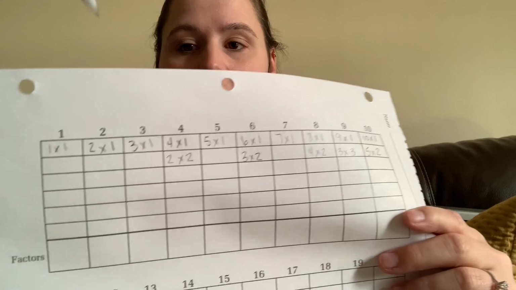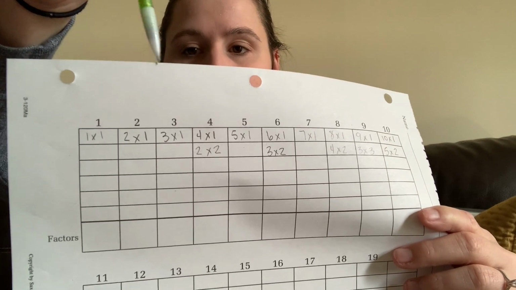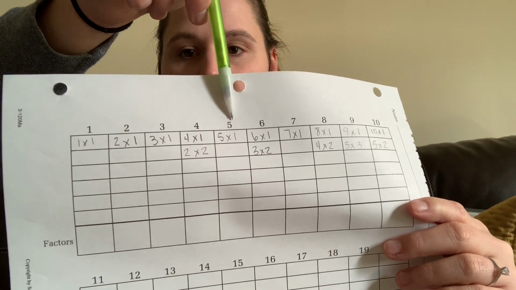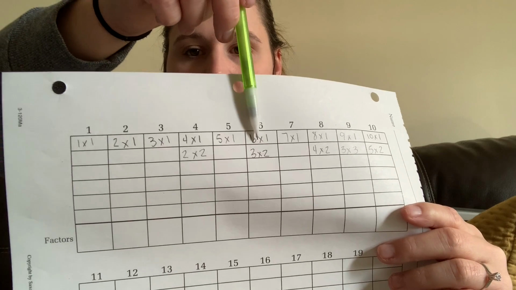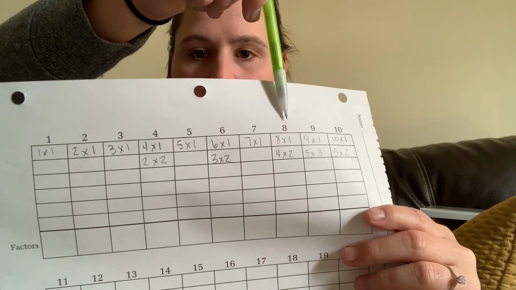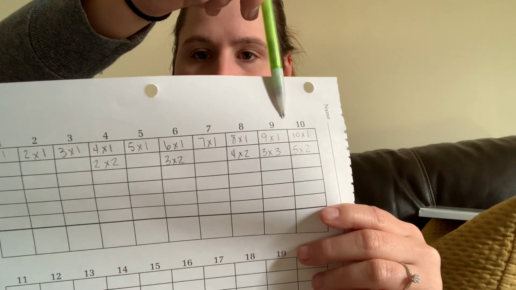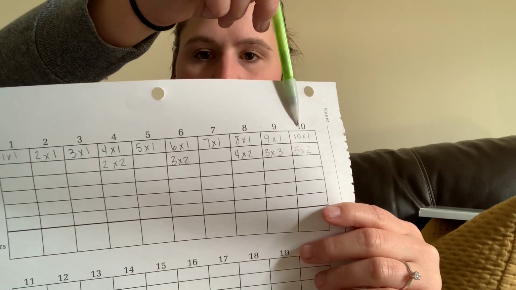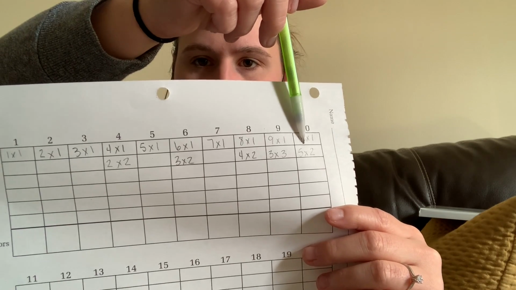Okay, what about 10? 10 times 1. What else? 5 times 2. And actually, let's recap. So I have 1 times 1, 2 times 1, 3 times 1, 4 times 1, and 2 times 2, 5 times 1, 6 times 1, and 2 times 3, 7 times 1, 8 times 1, 4 times 2, 9 times 1, 3 times 3, 10 times 1, and then 5 times 2.